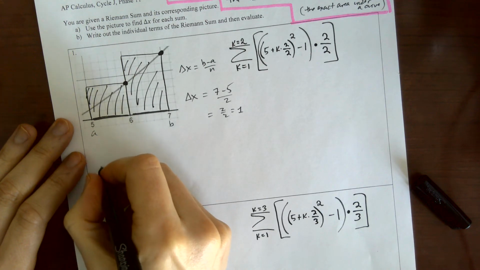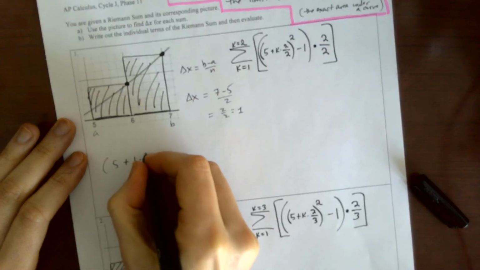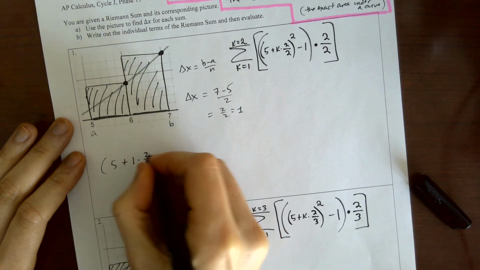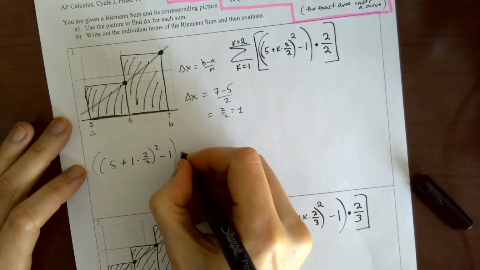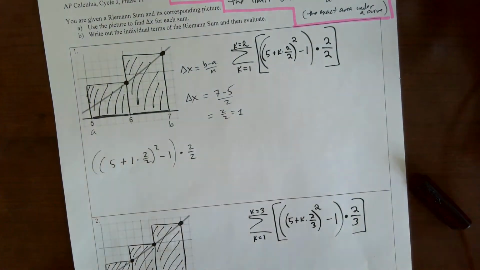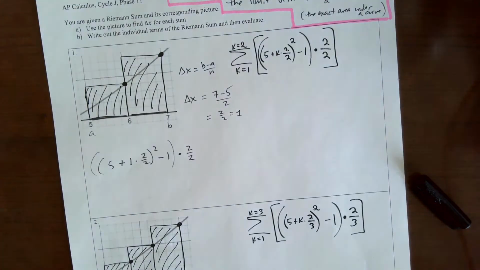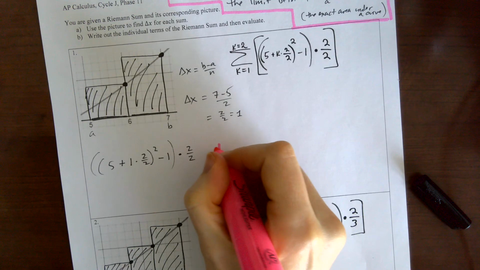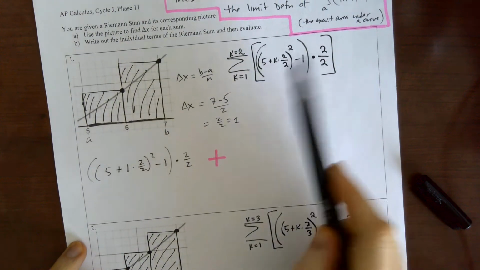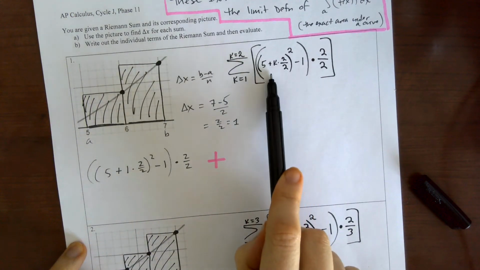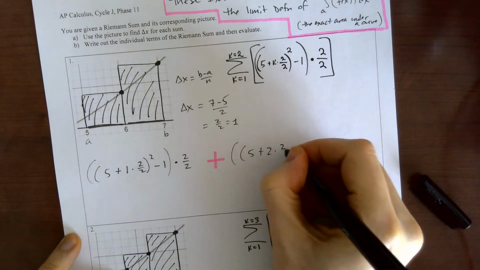So it is going to be 5 plus 1 times 2 over 2, squared, minus 1. And then I'm multiplying that whole thing by 2 over 2. All right, so that is the first term of this sum. In the terms of a sum, you're adding them, so I'm putting a plus sign. Now I need the second term of this sum. For the second term, we're plugging in k is 2. So it's going to look the same, but 2 is going in for k.